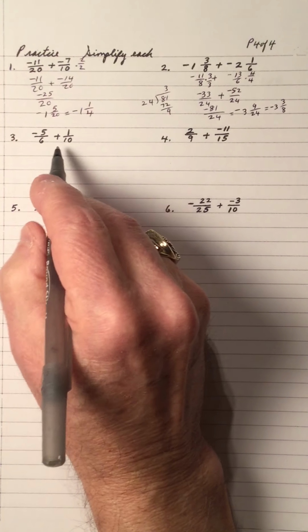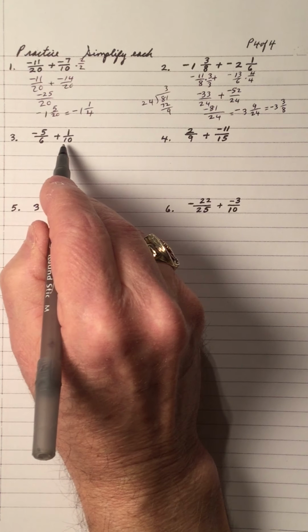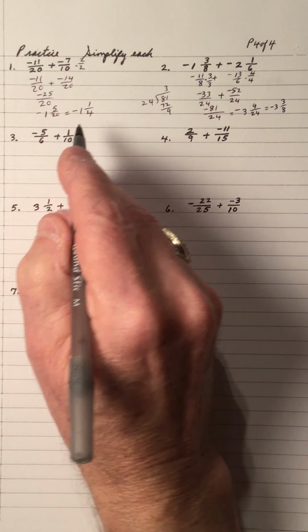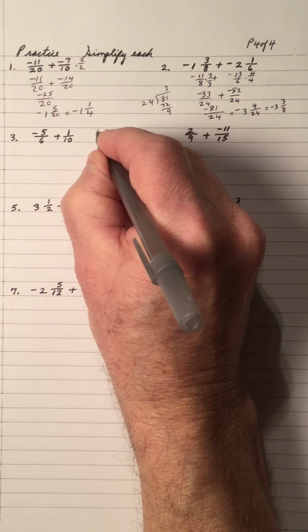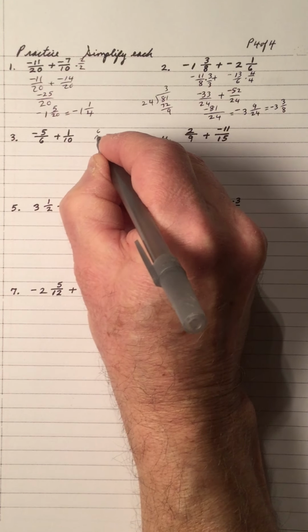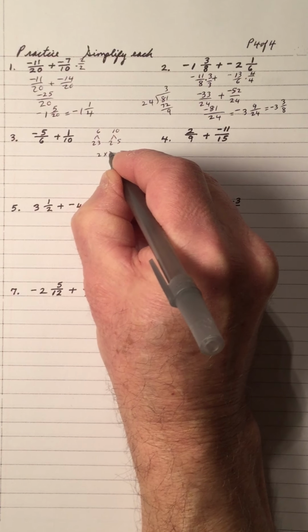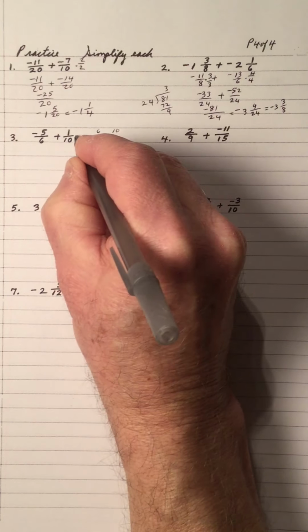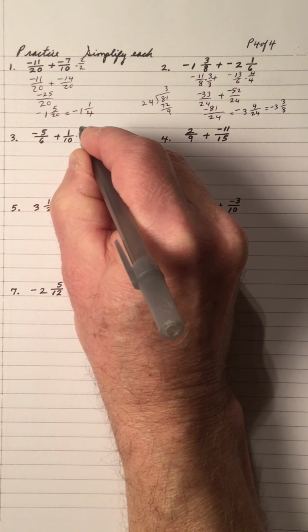Number 3, when you add, look at the 6 and 10, the common denominator is, I'd see 30. But if you see 6 is 2 times 3, and a 10 is 2 times 5, so you need a 2, a 3, and a 5. So it's a 30. So you multiply the 10 by 3 over 3.